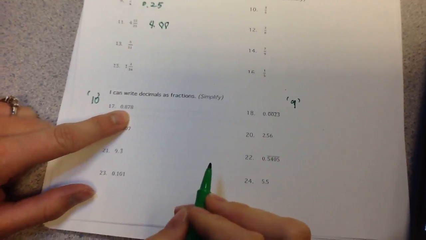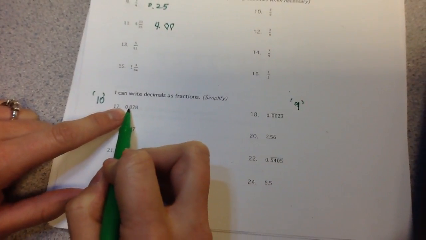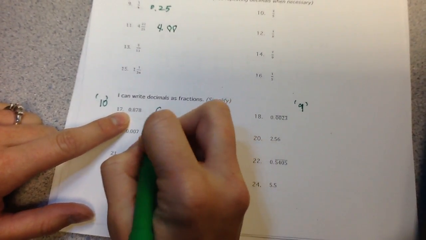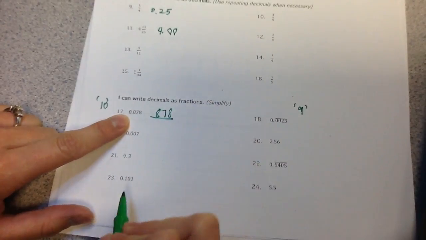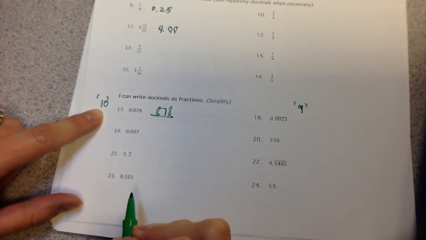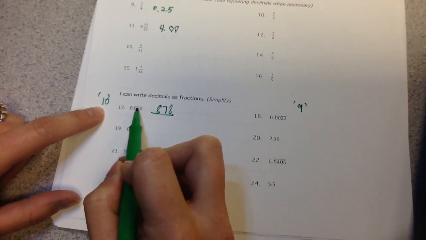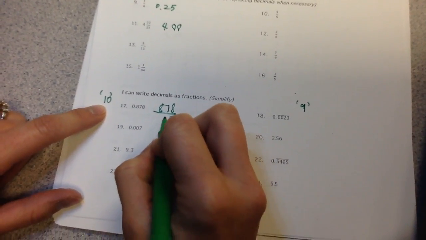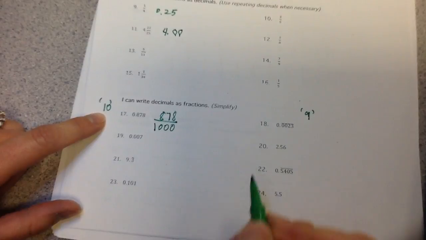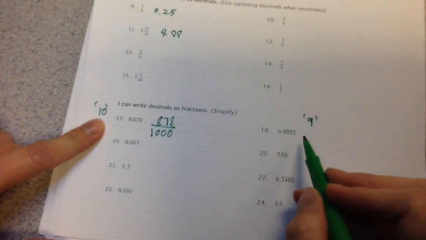So for terminating, what you do is you write the number that's out after the decimal on the top part of your fraction. Then underneath, you're going to count how many numbers you had after the decimal. So we have 1, 2, 3 numbers. So we have 1, 2, 3 zeros and a 1 in front. The pattern is the same for repeating.